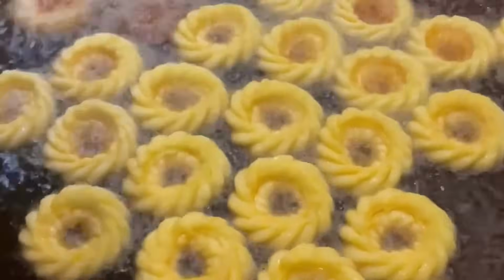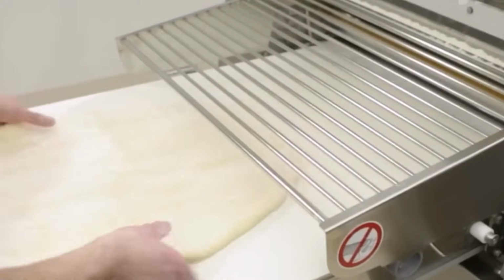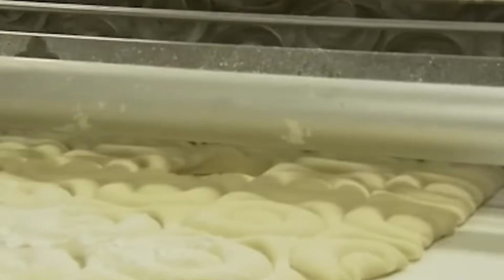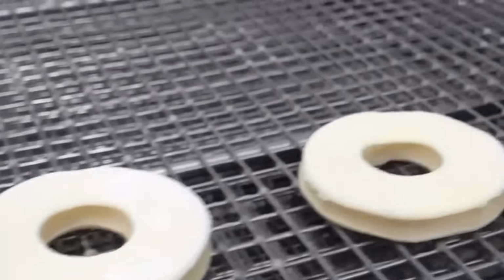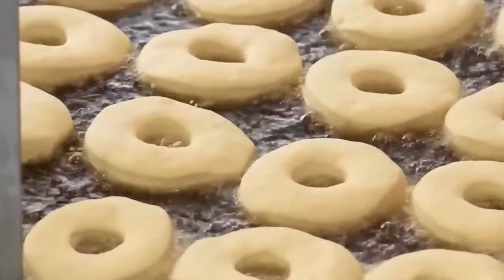Mixers equipped with high-torque planetary paddles operate in timed cycles to combine the dough, typically lasting 8 to 12 minutes. Dough temperature is monitored continuously with inline probes. Target final dough temperature is around 27 degrees Celsius for yeast-raised donuts to ensure optimal proofing behavior.